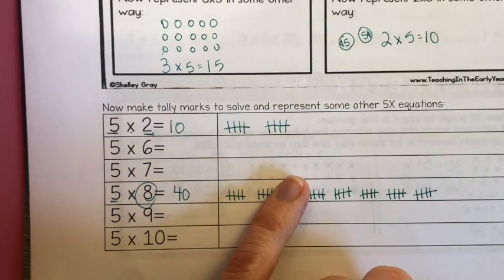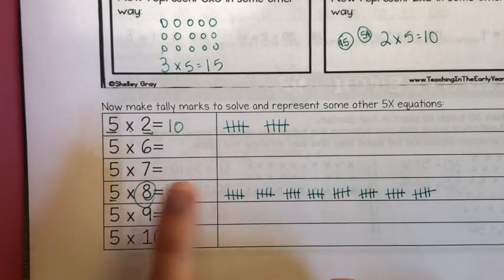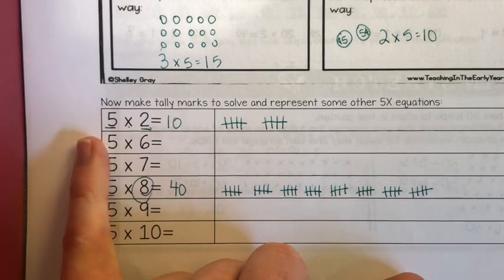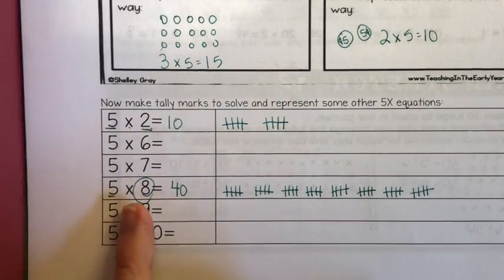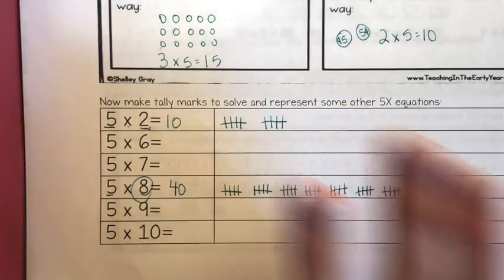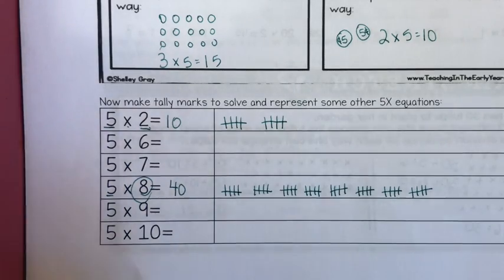Tally marks are something you know. Reading equations, we've been practicing this for a while, you know. And just read them backwards if it helps. 2 groups of 5. Okay, 8 groups of 5. Whatever works to make it happen for you, you're going to do 5 times 6, 5 times 7, 5 times 9, and 5 times 10.